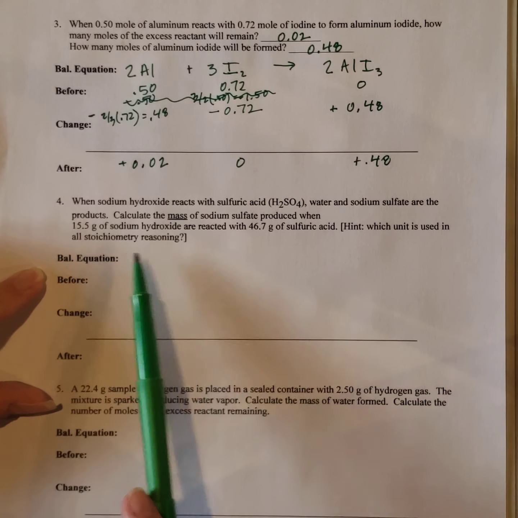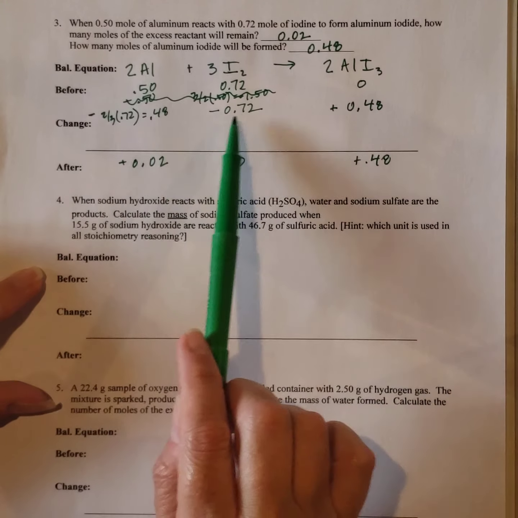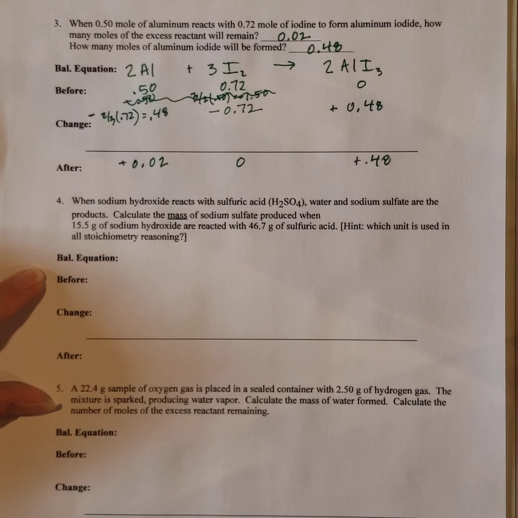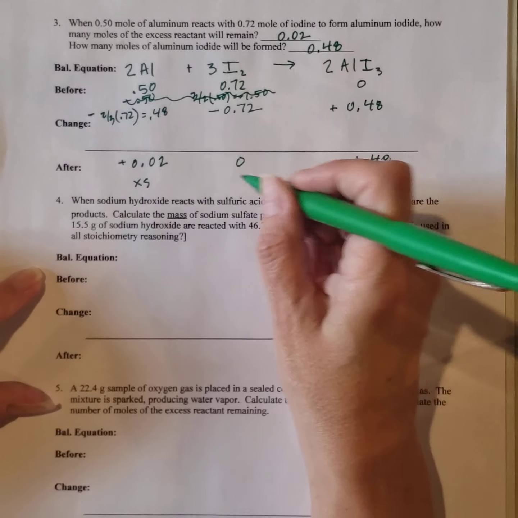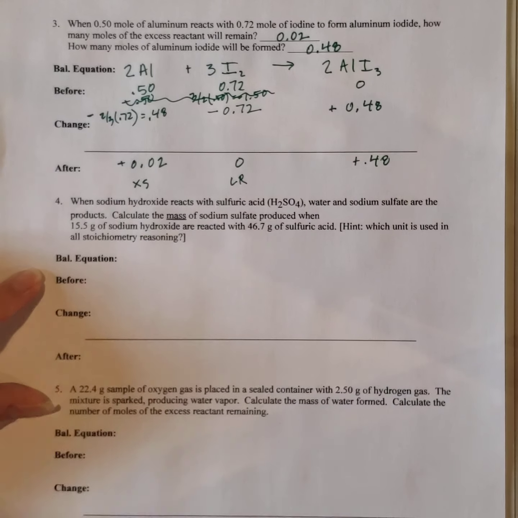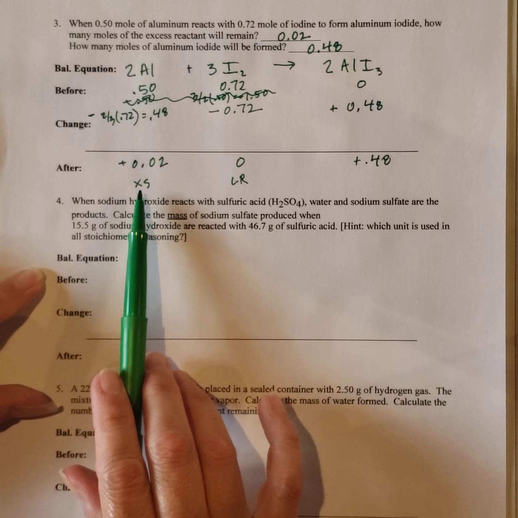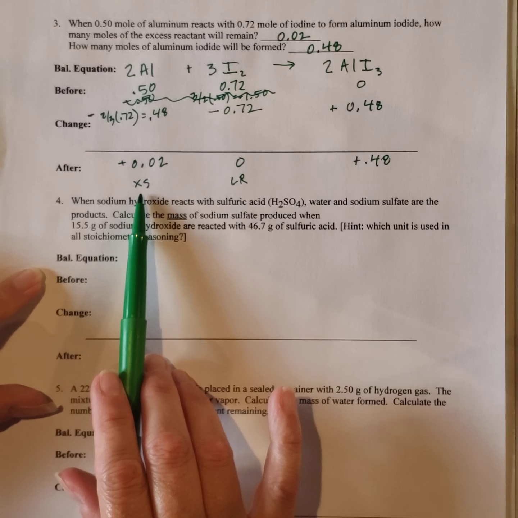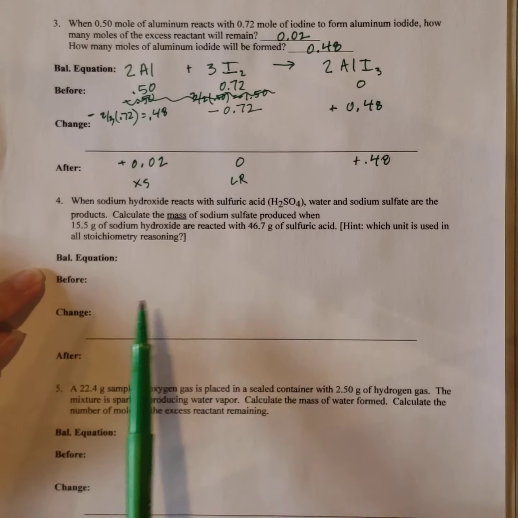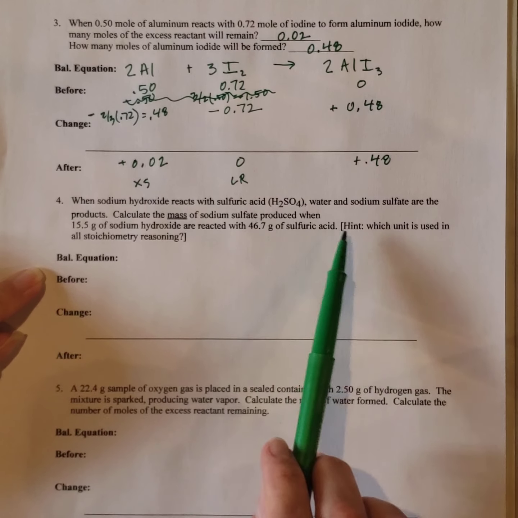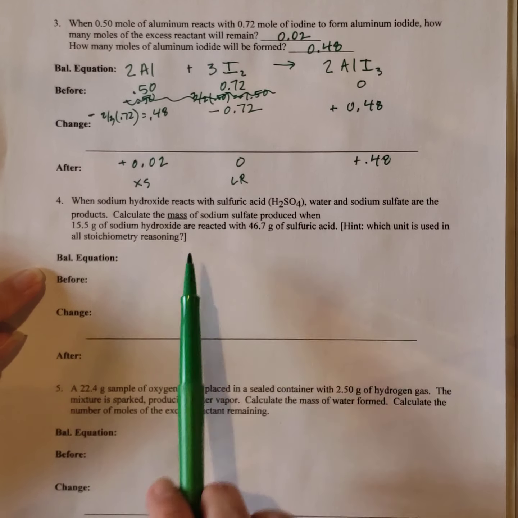After you find your moles of each, put it into the table, determine which is going to be your limiting reactant and which is going to be your excess. Quite often when we see the excess, that's our limiting reactant, and sometimes I refer to the limiting reactant as LR. So in this particular problem, the aluminum was the excess and the iodine was the limiting reactant. So then answer your questions.